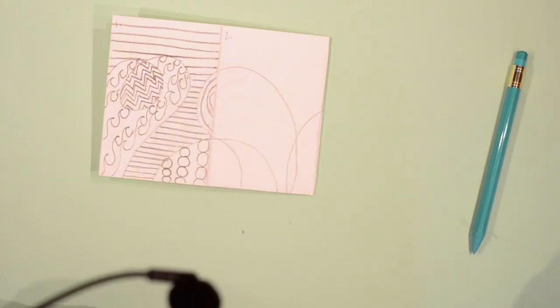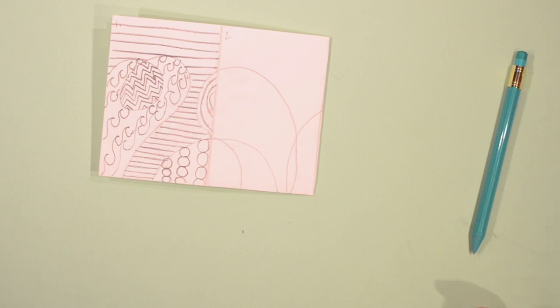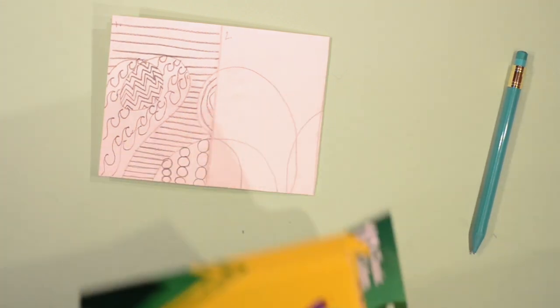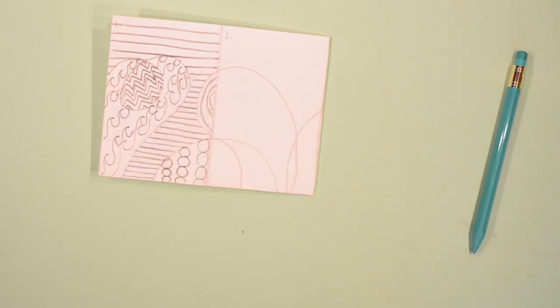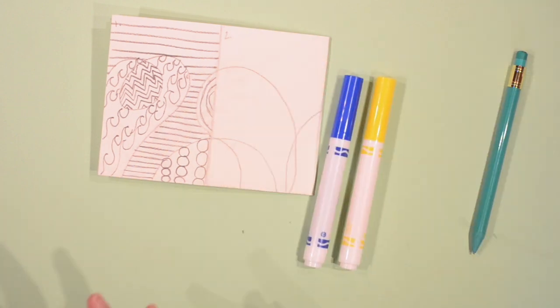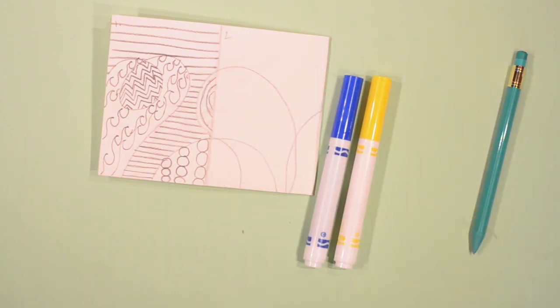For this box, I would like you to either use markers, crayons, colored pencils, oil pastels, whatever you've got, but find a red, a yellow, and a blue and color all of the areas inside of just this one box, just box number 2. Go ahead.